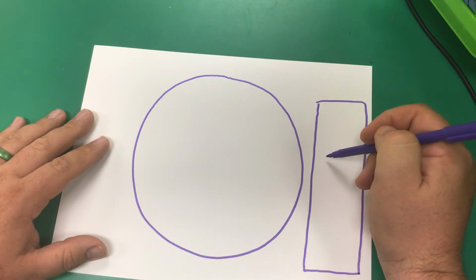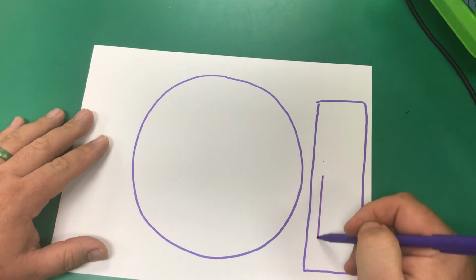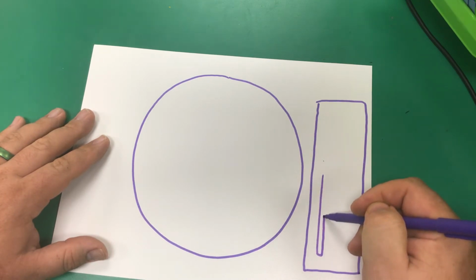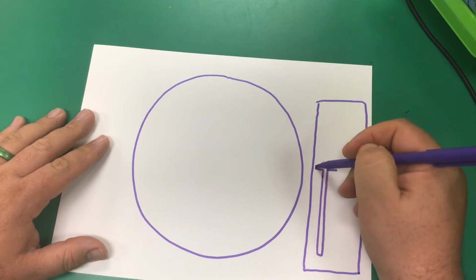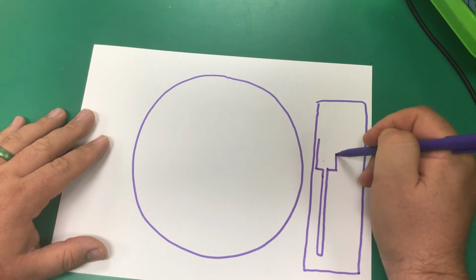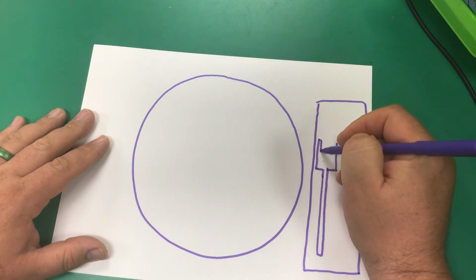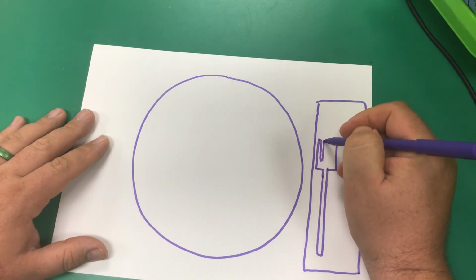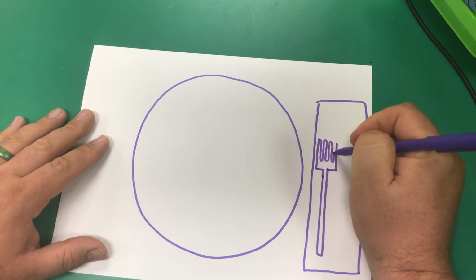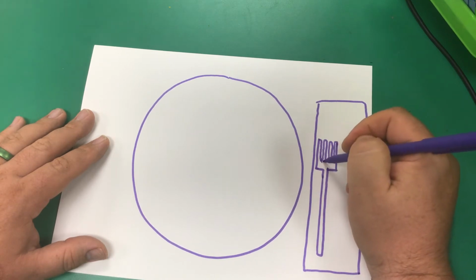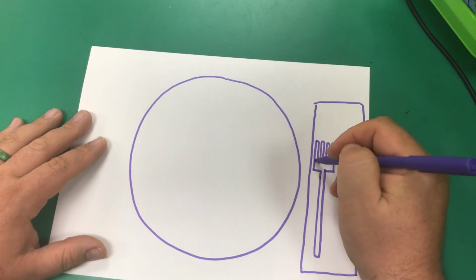But you never know. So then we're going to make a fork. We're going to make kind of another long, skinny rectangle. And then we're going to go out and up, kind of almost like we're going to make a rectangle, like a box. But it's a fork, so we're going to come down, because forks have, they call them prongs, the sticky things that you stick your food with. So we're going to make the prongs, and they're just down, up, down, up, down, up. All right, so there's our fork.